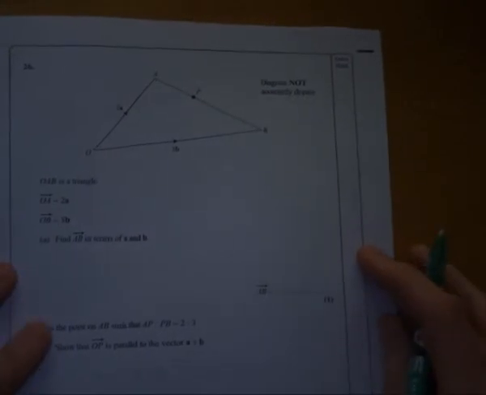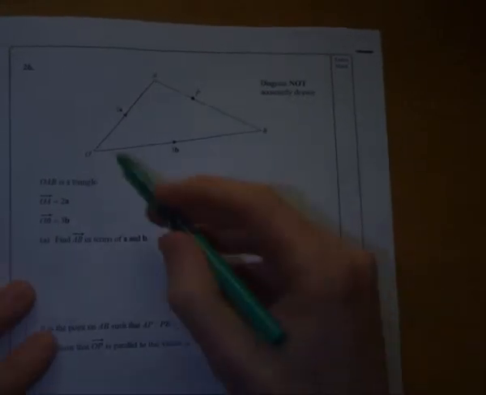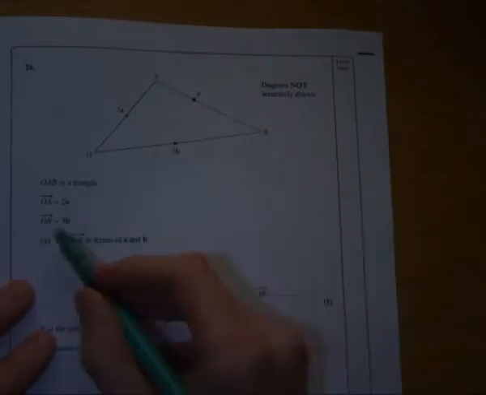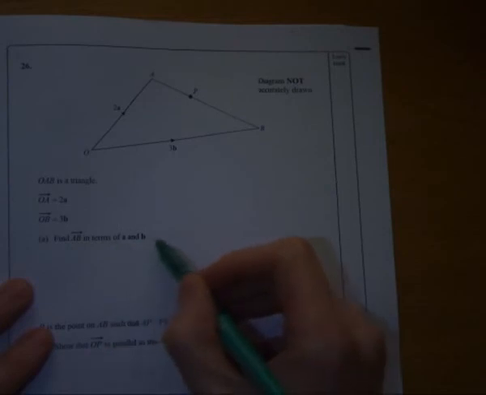Okay. I love these vector questions, so I think they're quite straightforward normally. And they tend to be at the back of the paper. It's nice to get one. Right. O to A is 2A. O to B is 3B. Find A to B in terms of A and B.